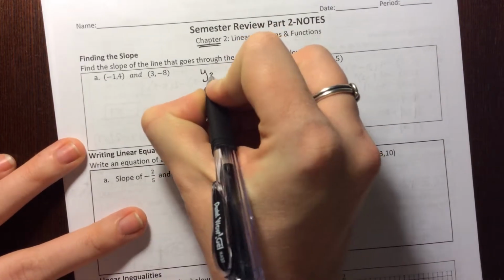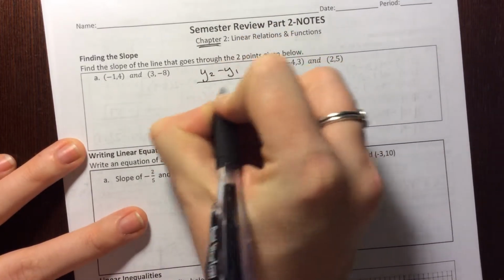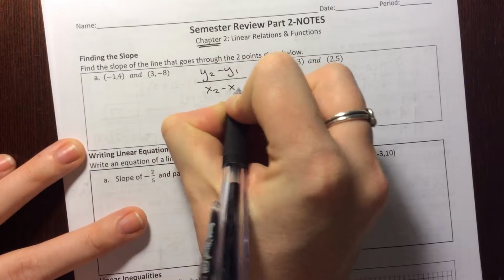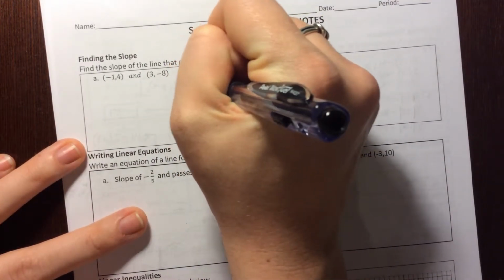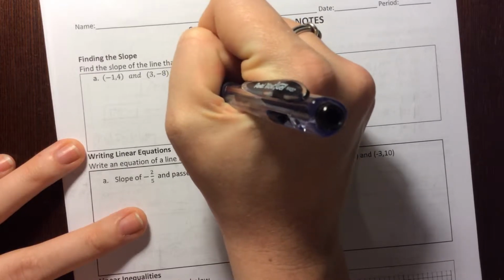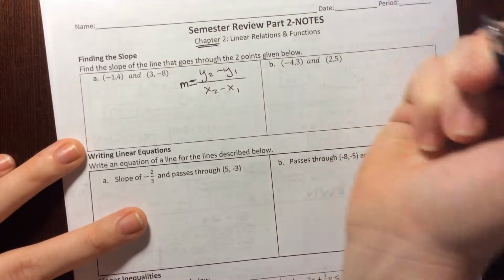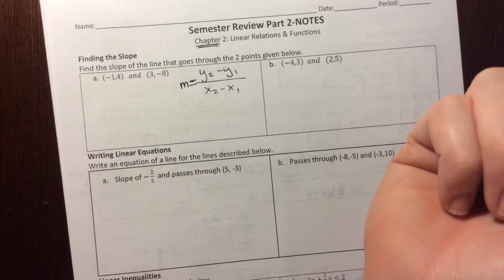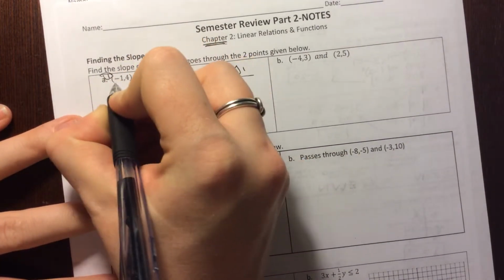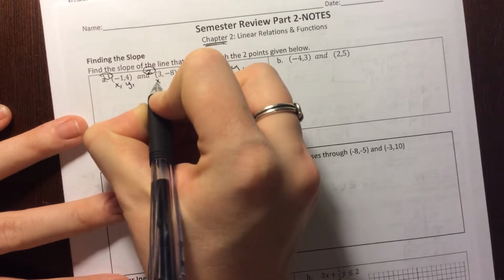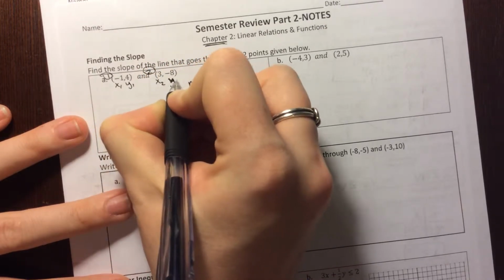The formula you need to remember from that is y2 minus y1 over x2 minus x1. Okay, that's the slope formula. The letter that we use, the variable that we use to describe slope is m. I don't know why they picked it, but they did. Okay, so here's point 1, here's point 2. This is my x1, this is my y1, this is my x2, this is my y2.